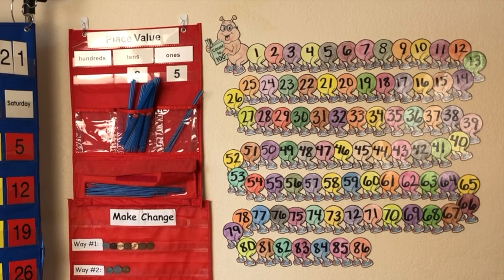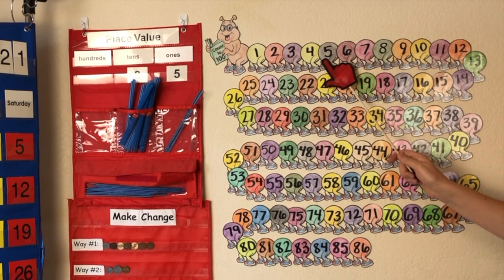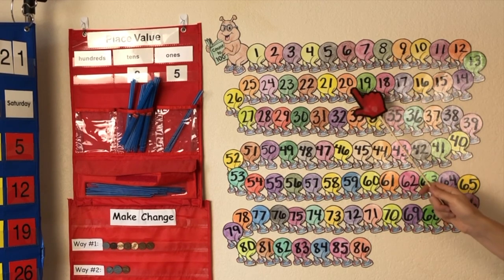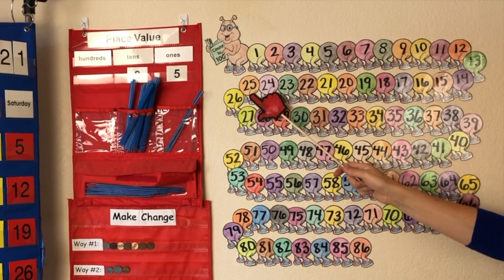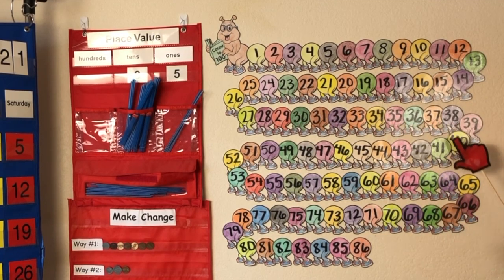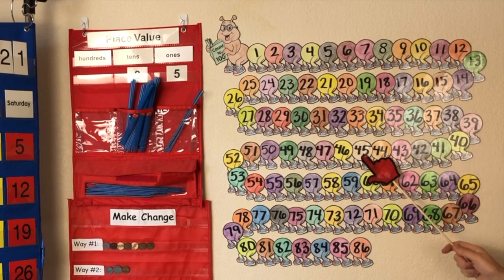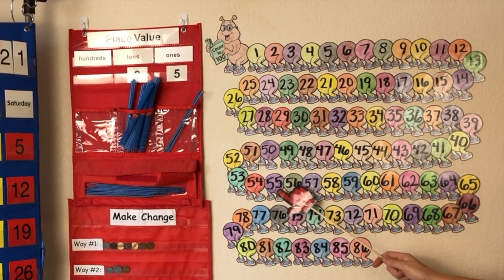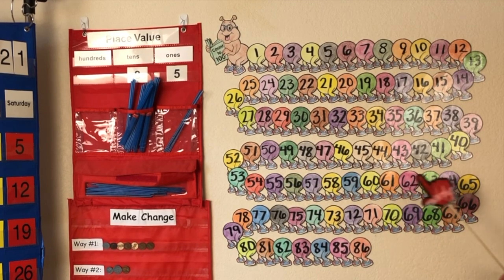Let's count by fives. 5, 10, 15, 20, 25, 30, 35, 40, 45, 50, 55, 60, 65, 70, 75, 80, 85.